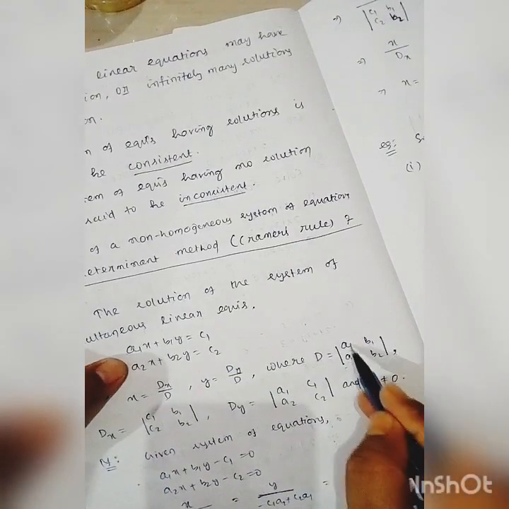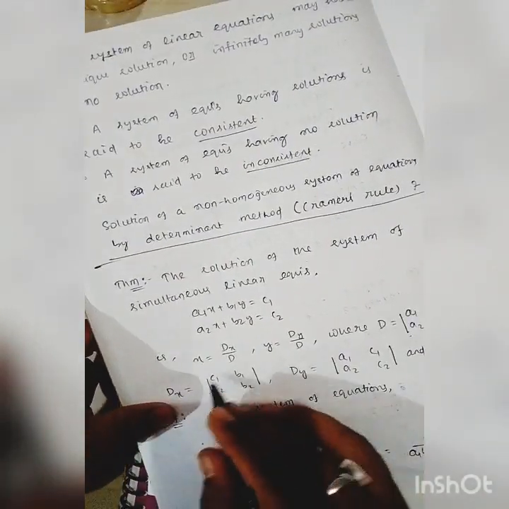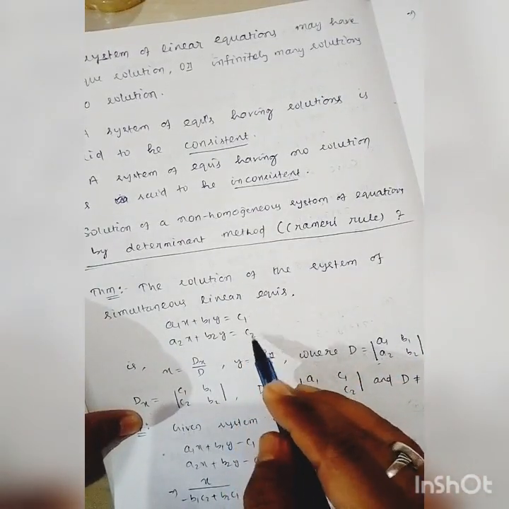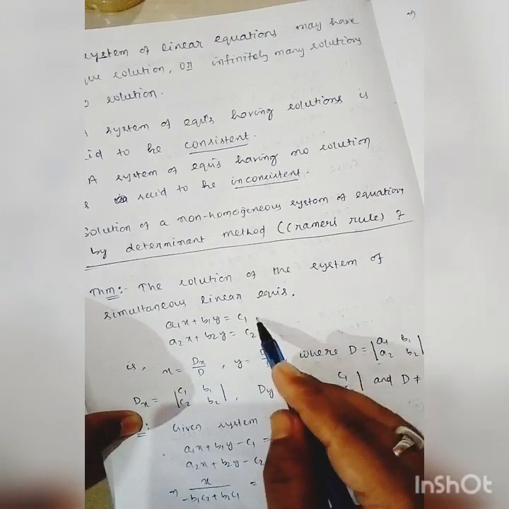D is the determinant of a1 a2, b1 b2. And Dx, here x is a subscript, it is not D times x. Dx is found by eliminating the first column in D and replacing it with the constants on the right side of the system of equations, that is c1 c2.